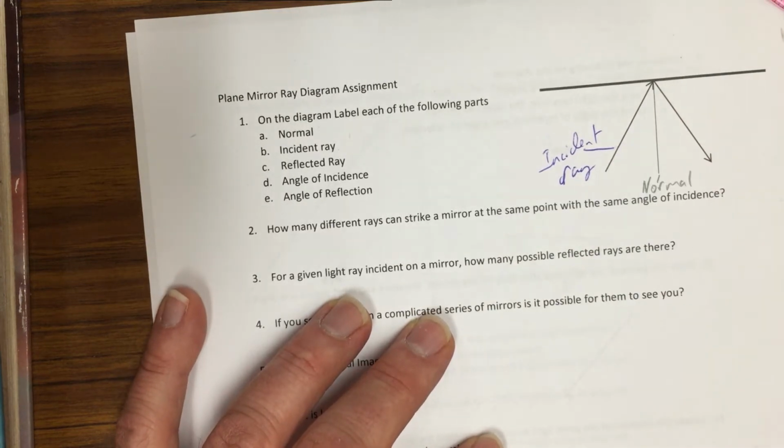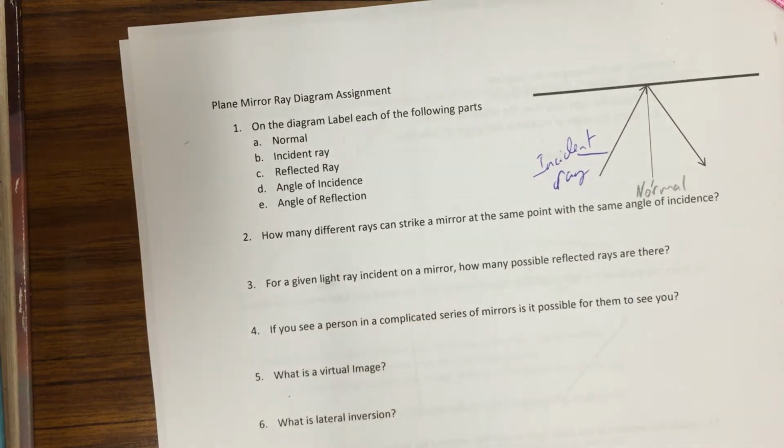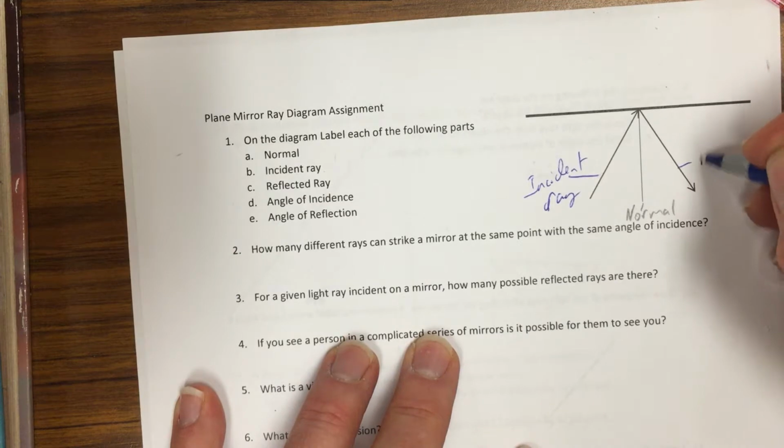Next thing we're asked to recognize is the reflected ray. The reflected ray is any solid line that has an arrowhead that is heading away from the surface. So that makes this here the reflected ray.